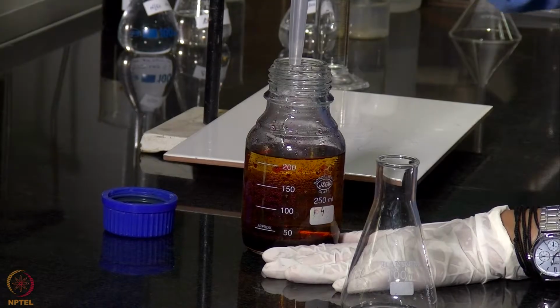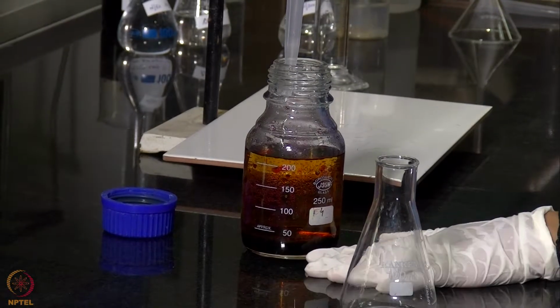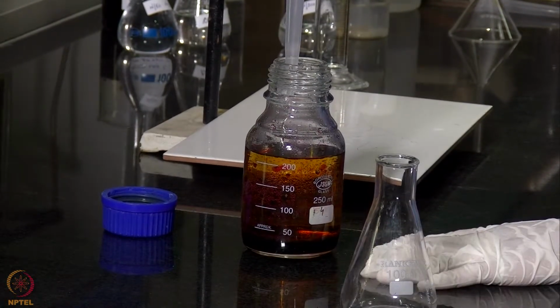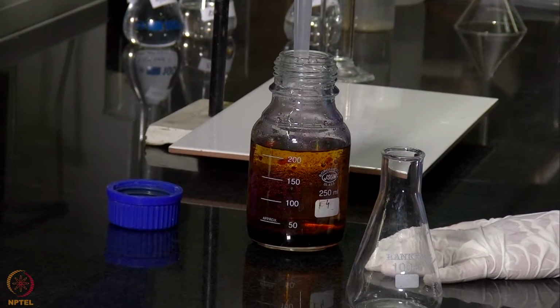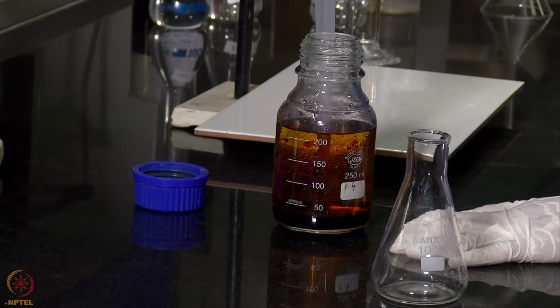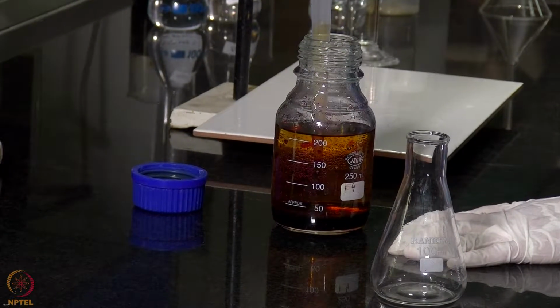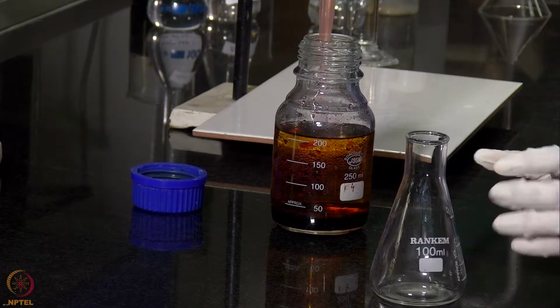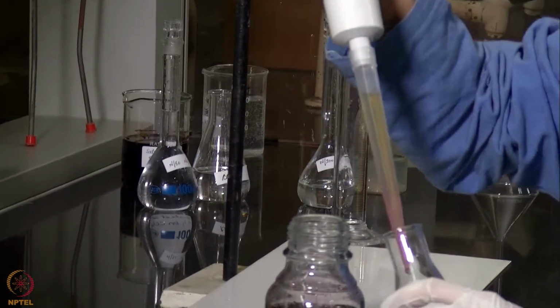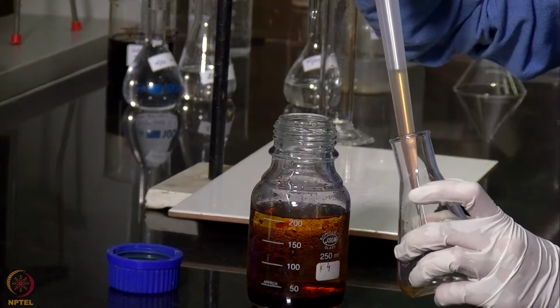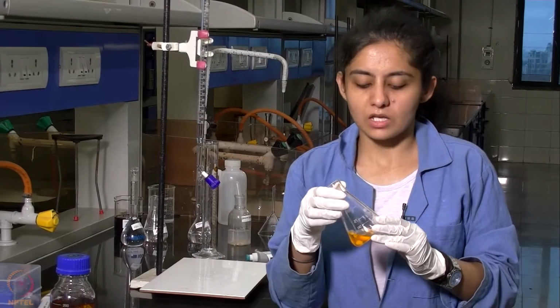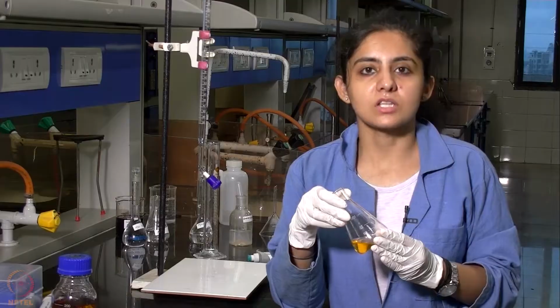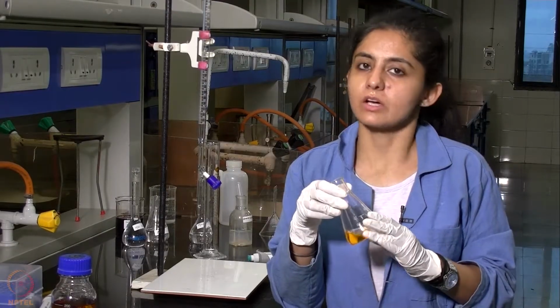Proper care must be taken when we are withdrawing the solution from this bottle so that the aqueous layer and the organic layer don't mix up. This is the 25 ml of aqueous layer that we have taken out, and now we will start titrating it against the sodium thiosulfate solution.